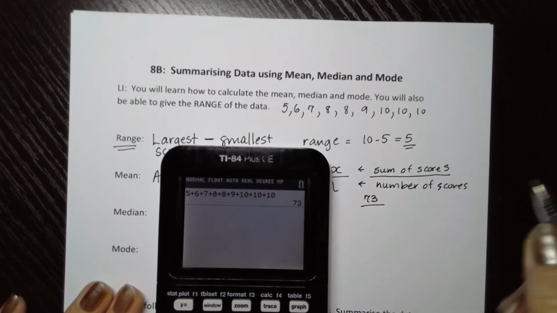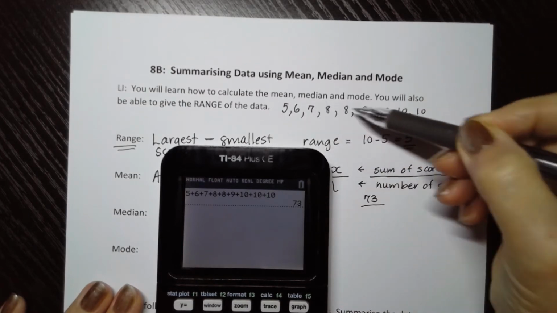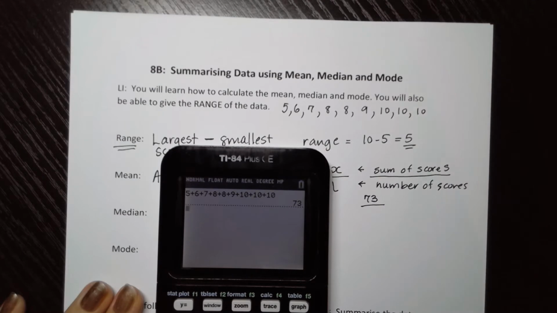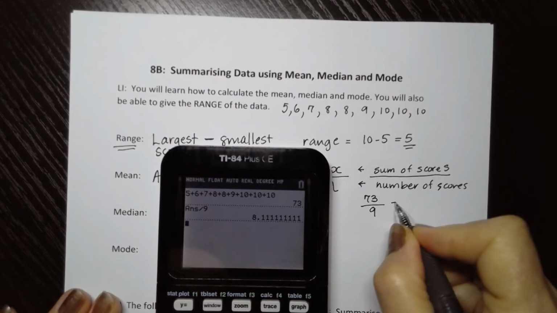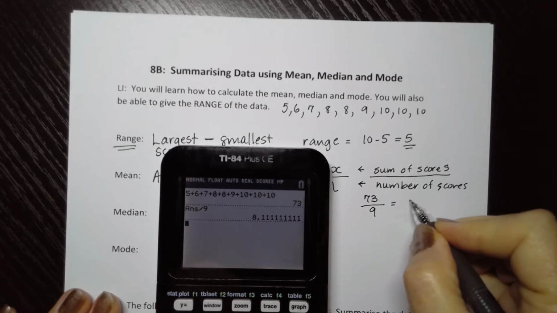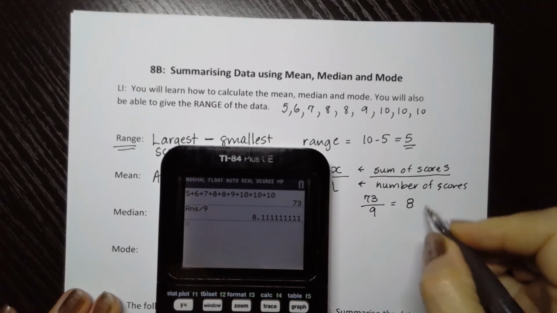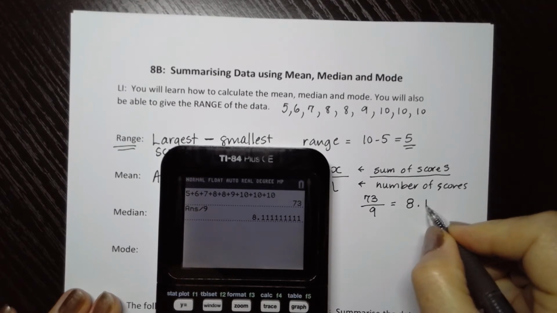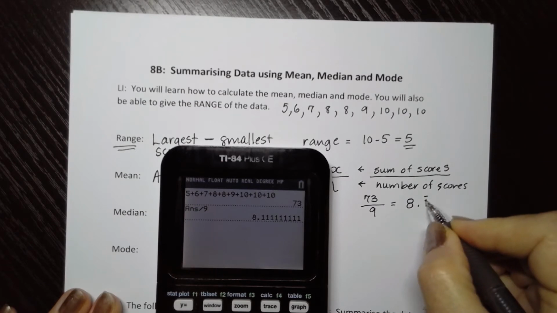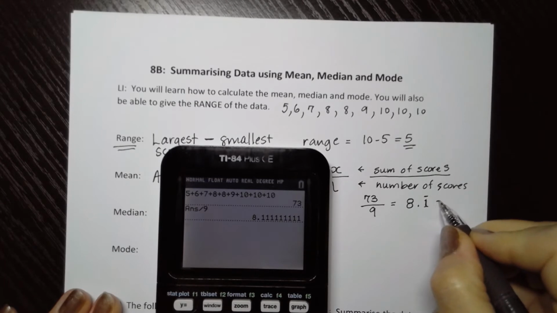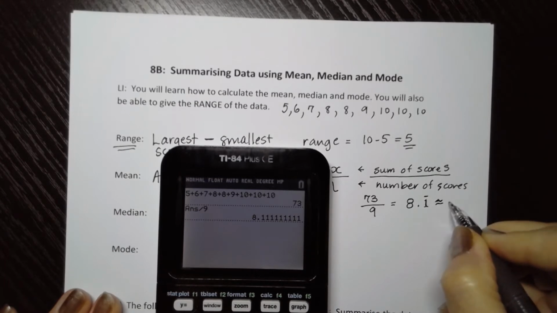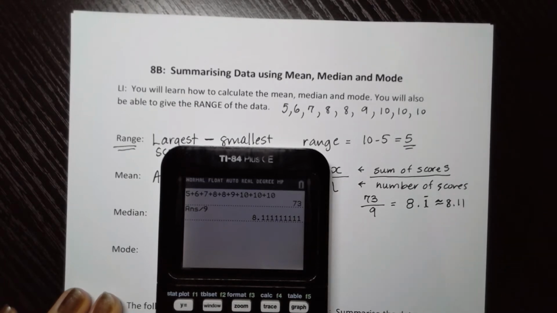Then I'm going to divide it by 9 because there's 9 scores. And lots of times I get a decimal. This happens to be 8.1 repeating, and so I write it just like that. Sometimes you round it off. Maybe I would put approximately 8.11.